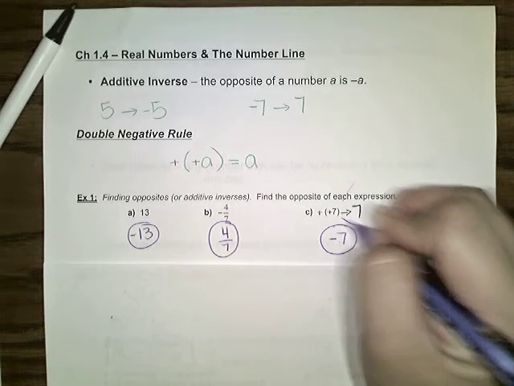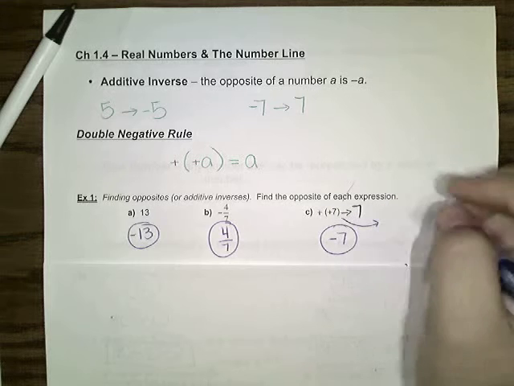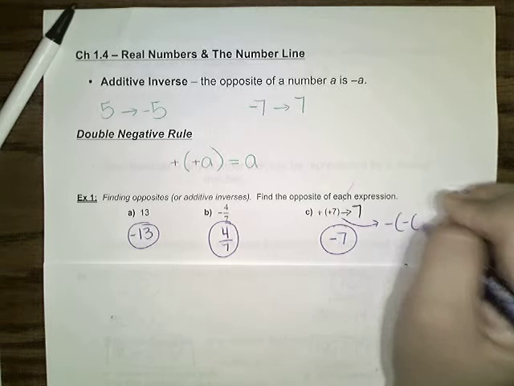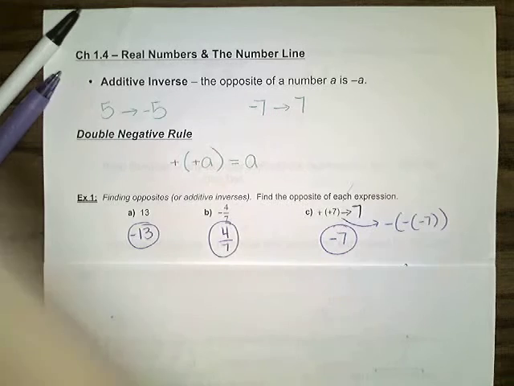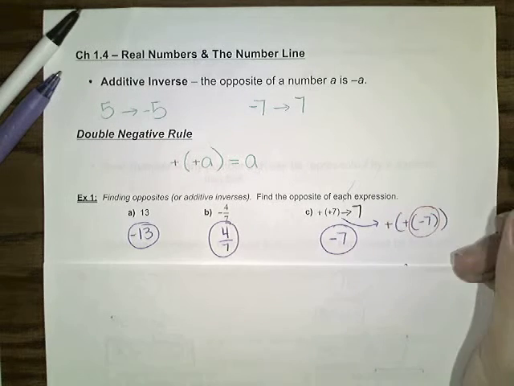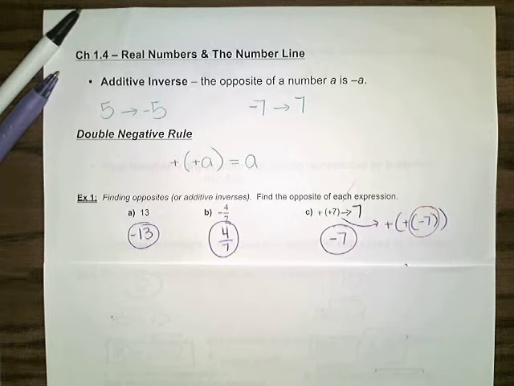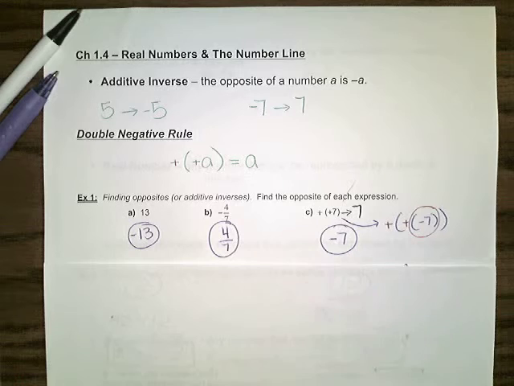Now, another way we could also think of that is, what is the opposite of -7? So that's the negative of the negative of -7. You can think of it as 2 of the negatives canceling out and still having 1 left over. But that's really getting more complicated than we need to. Simplifying it first and then finding the opposite is much easier.